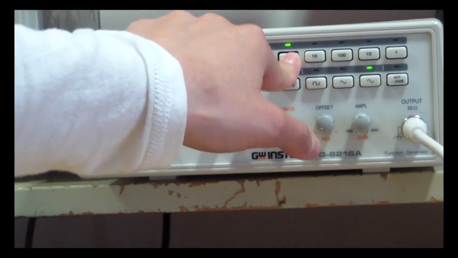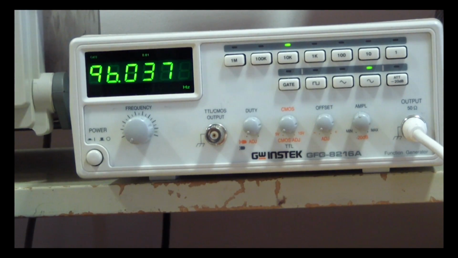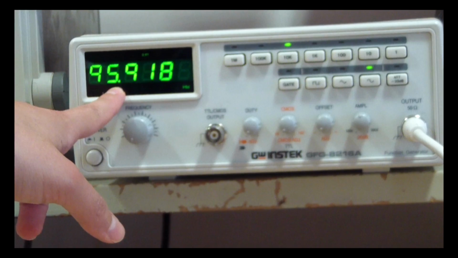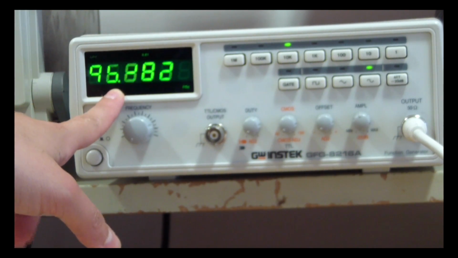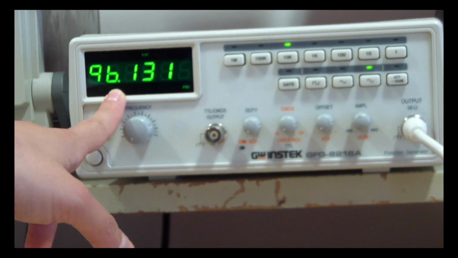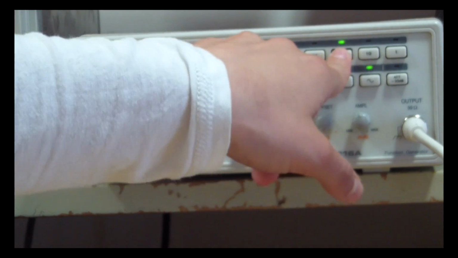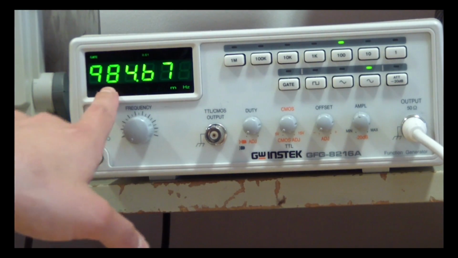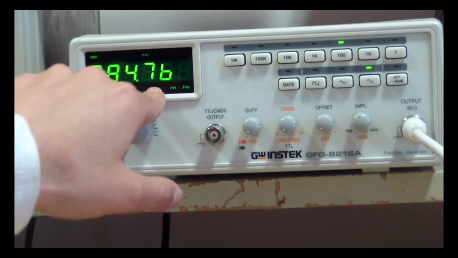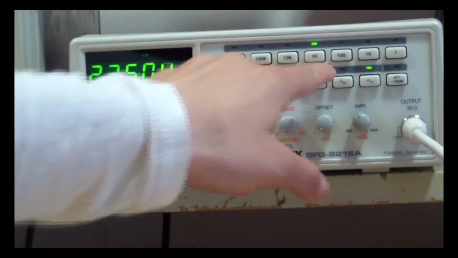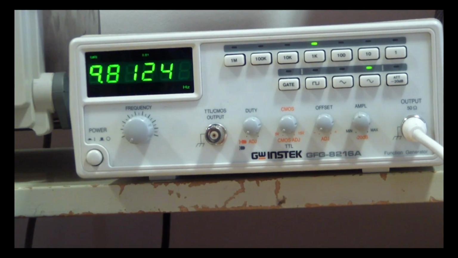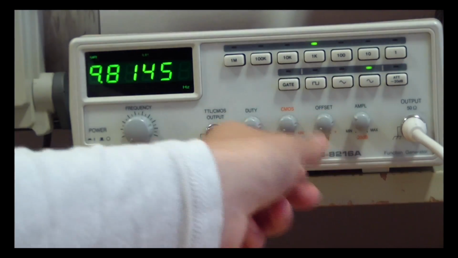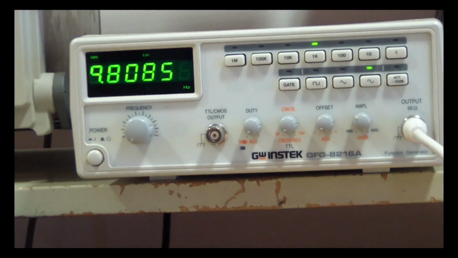If I want 10 kilohertz, I would have to go to the 10 kilohertz button. If I want 900 Hz, then I press the 100 button, and I am in the hundreds range. I want minimum amplitude and no offset.